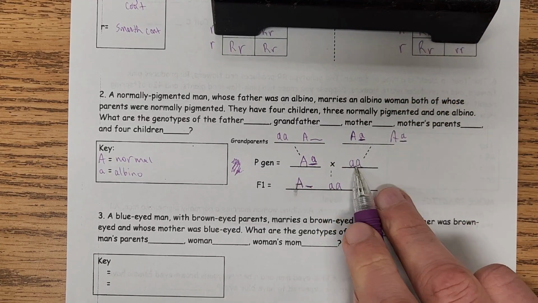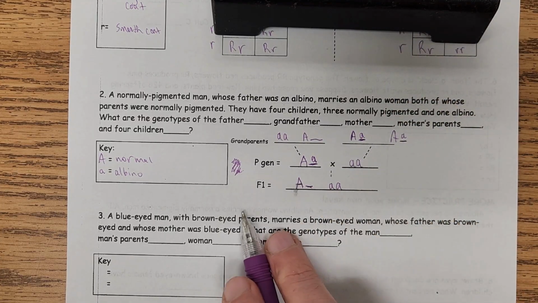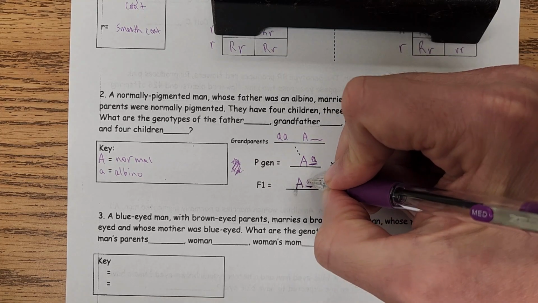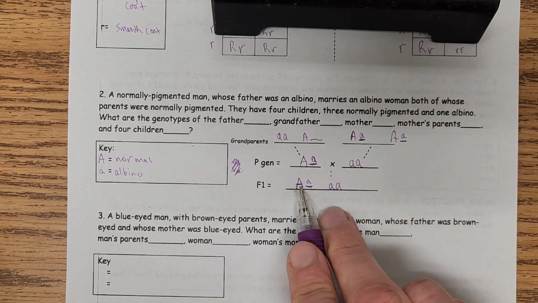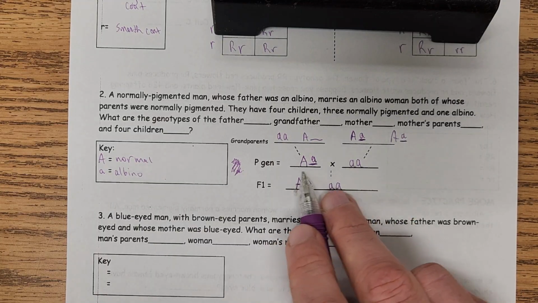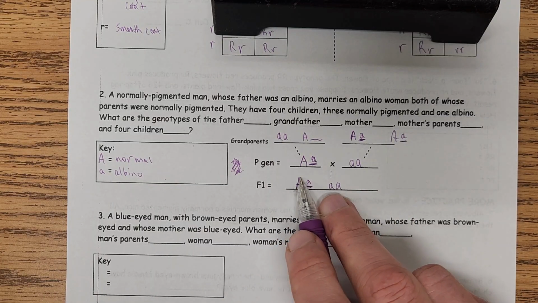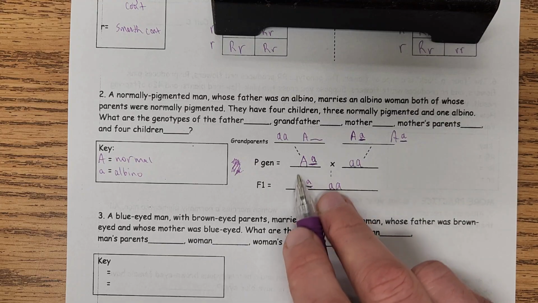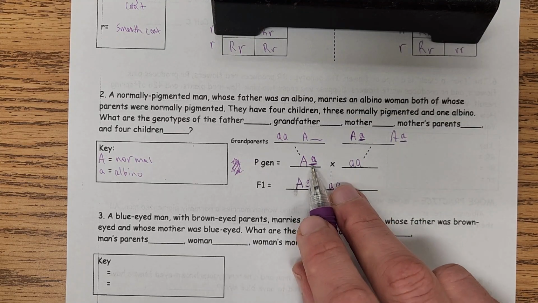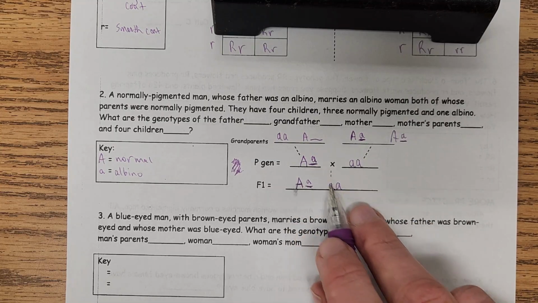Okay, this is just using logic. And then here, with a parent like this, any normally pigmented child must be carrying a recessive allele. It has to be, because if not, then that's not the kid, that's not the mother. So this is the absolute result for ones with normal pigment, but from this mom. And then, of course, the ones who got this from the dad would be this.